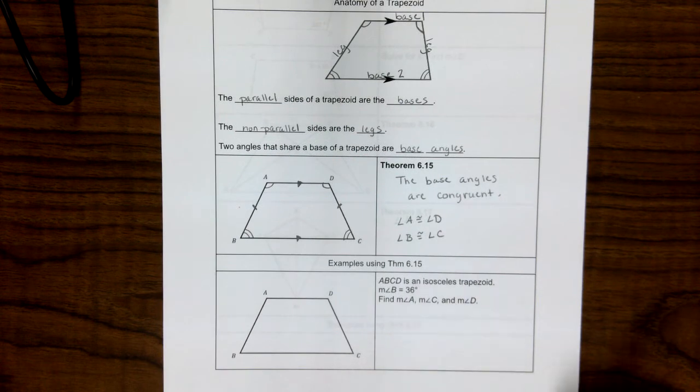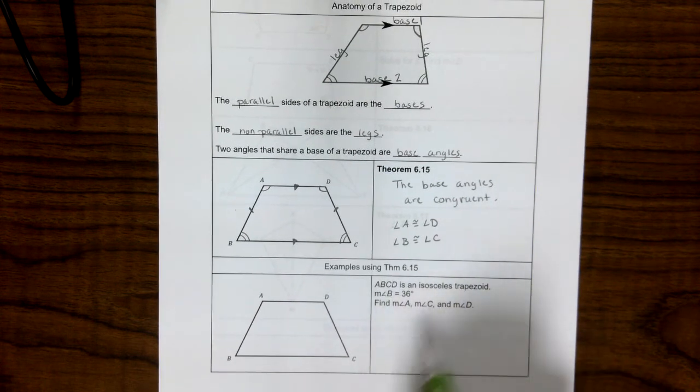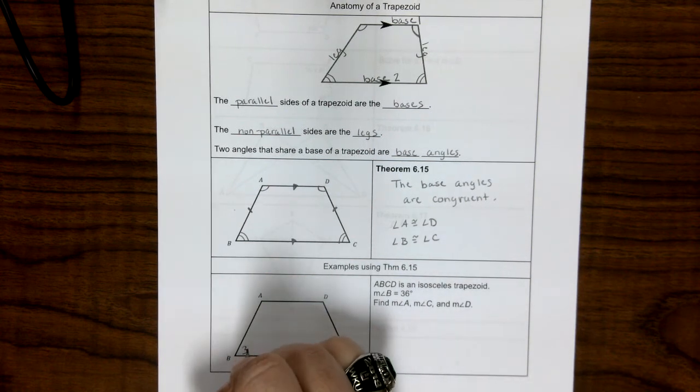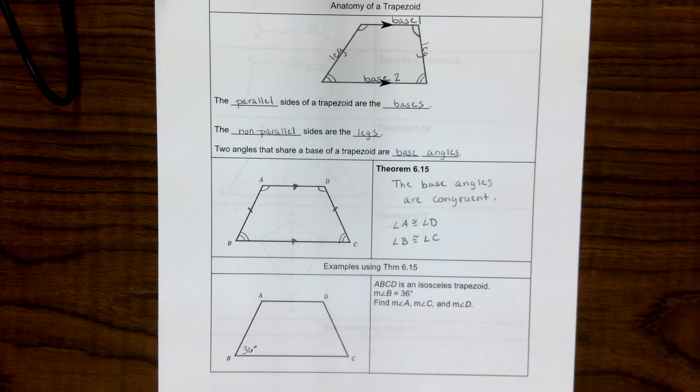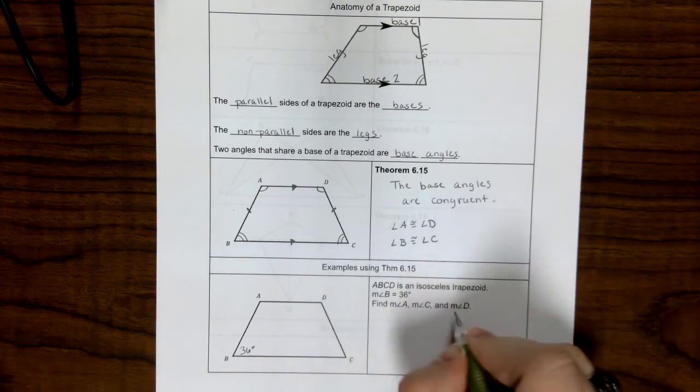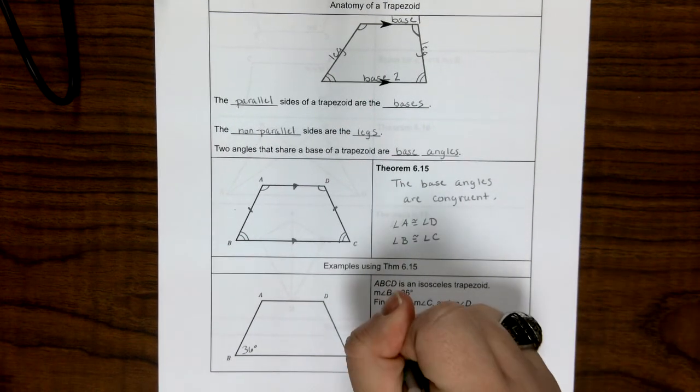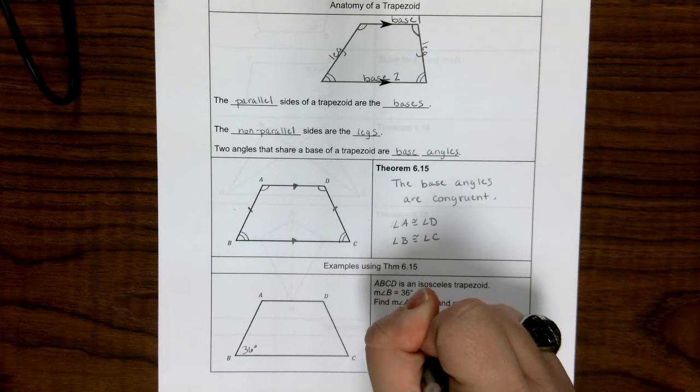Okay, so let's use that. So this is an isosceles trapezoid. I told you that. And this angle B down here in the corner is 36 degrees. So I want to know angle A, angle C, and angle D. I'm going to write those out just so I know what I'm looking for.